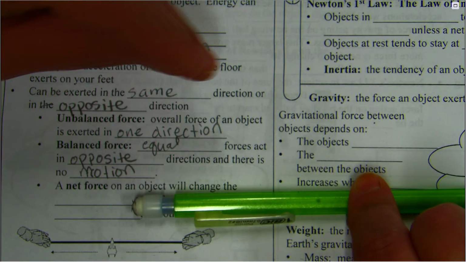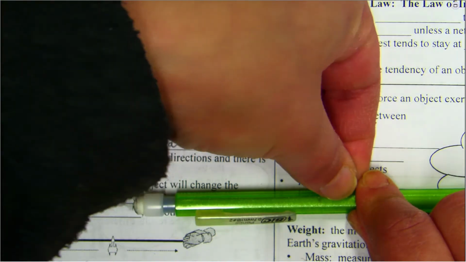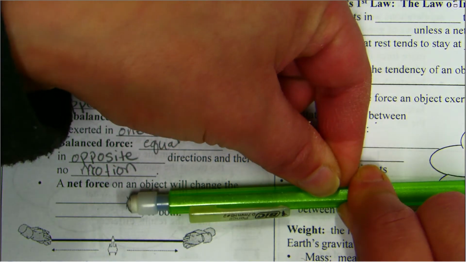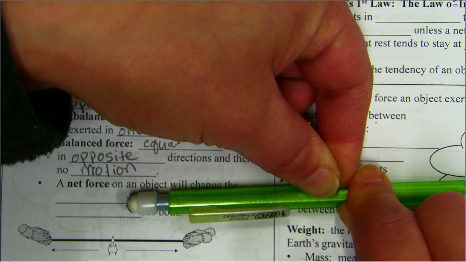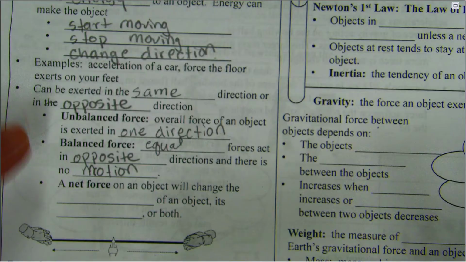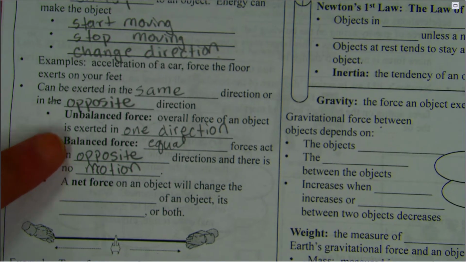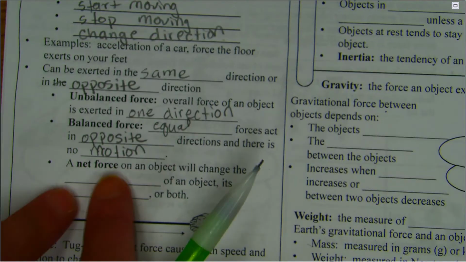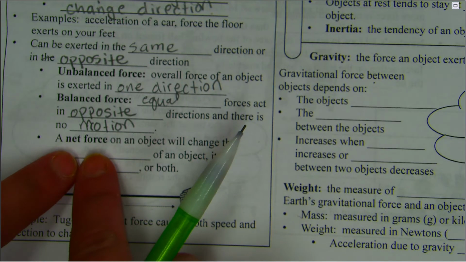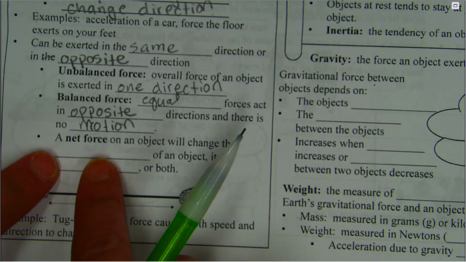Now, if I push back on my pencil with the same force I push up, guess what? Notice the pencil is not moving. That is a balanced force. So there's a force in two directions, but it is the same, so no movement. All right, I mentioned a net force a minute ago, so let's go ahead and define what that is.